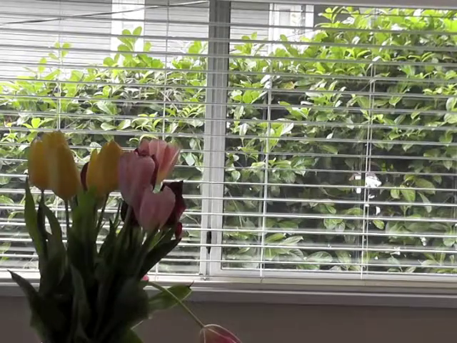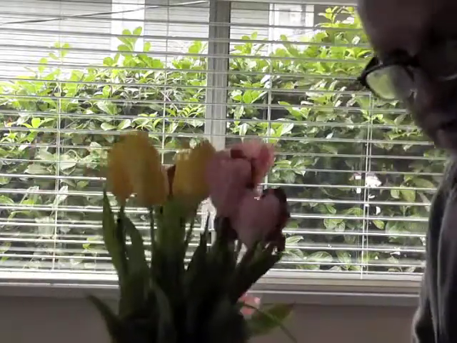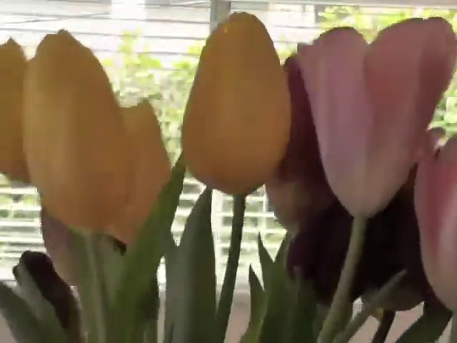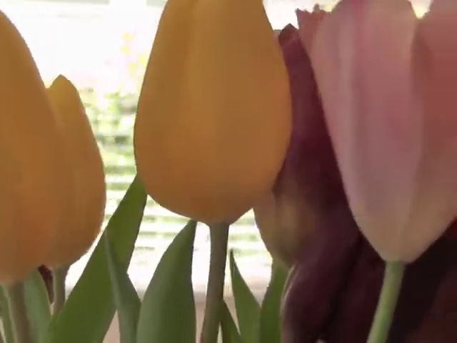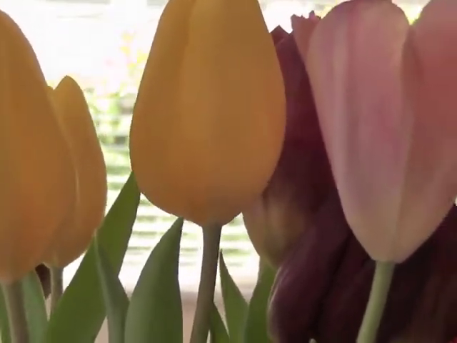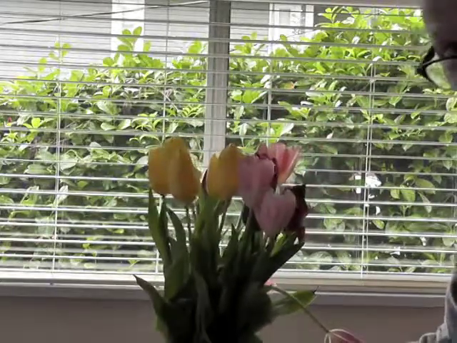Here's another view of the flowers without a light. Right, let's take the flowers. And the camera's adjusting to the exposure of the flowers. But as you take them back, the camera adjusts to the window.